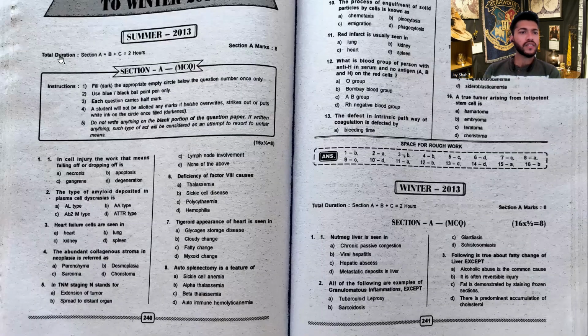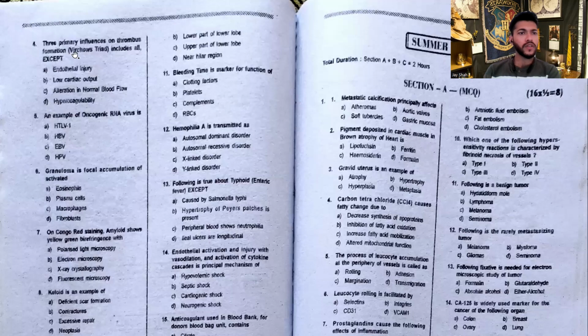Three primary influences on thrombus formation, Virchow's triad. Virchow's triad is three things. Triad is three. So first is endothelial injury. Second is alteration in normal blood flow. It can be a sluggish blood flow, it can be an altered blood flow or a turbulent blood flow. And third is defects in clotting factors or basically hypercoagulability of blood. And you can safely write factor V Leiden deficiency in hypercoagulability of blood.